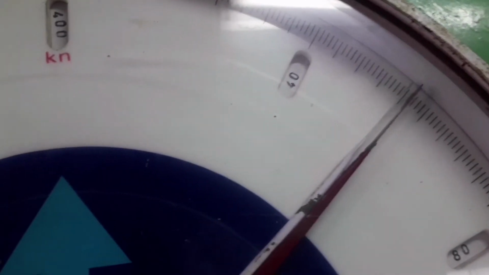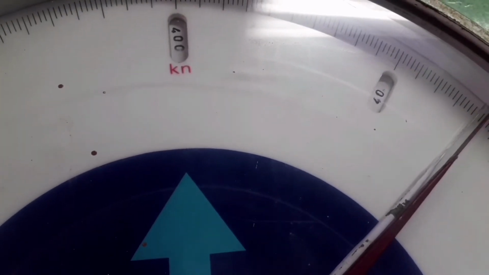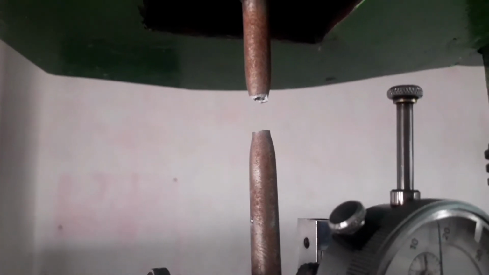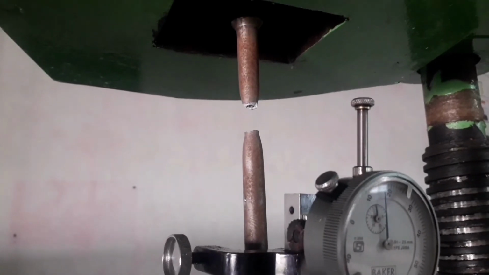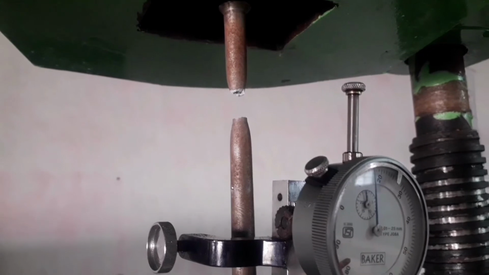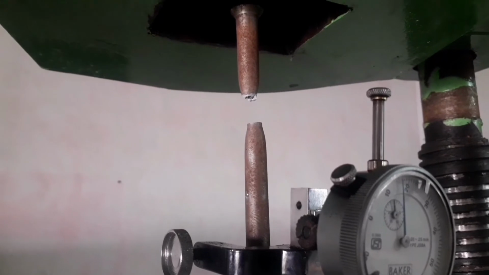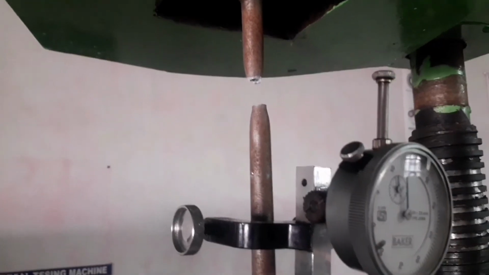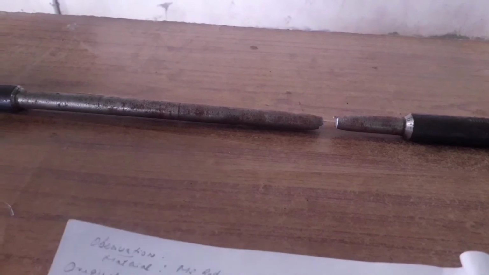So now the experiment is completed. All the values are observed and tabulated. This is the failure specimen. Now I am going to remove the specimen from the experimental setup. Afterwards, we can measure the exact gauge length and the exact neck diameter. Failure specimen, already fractured.